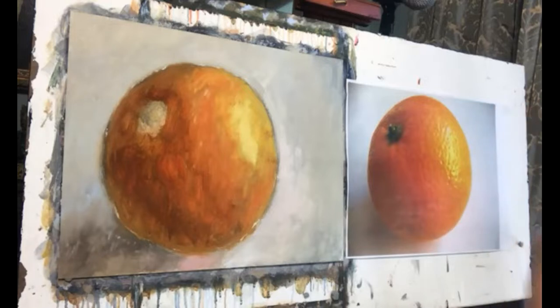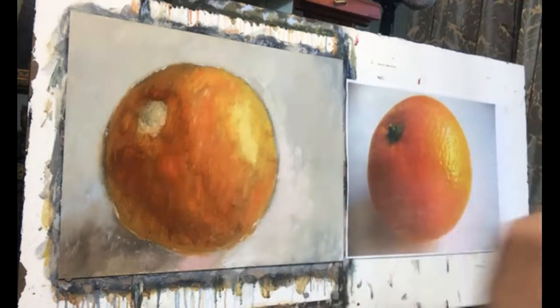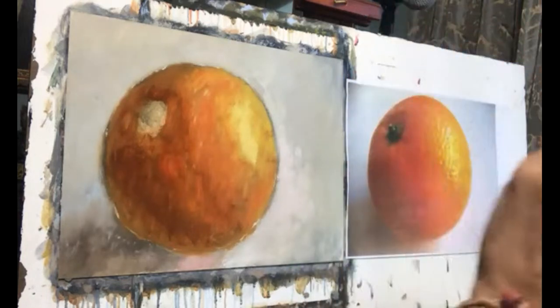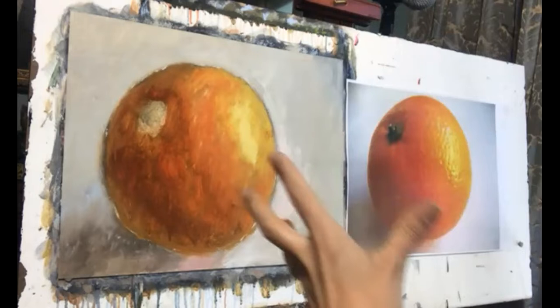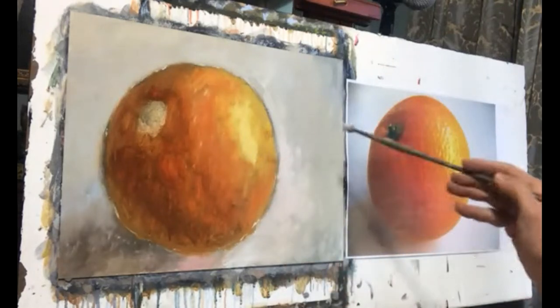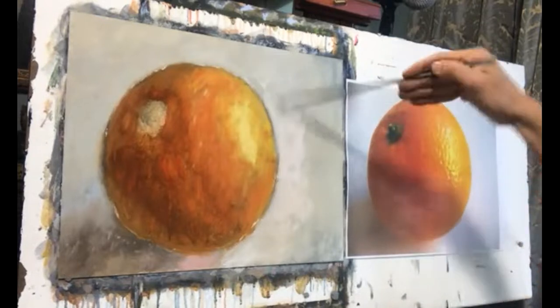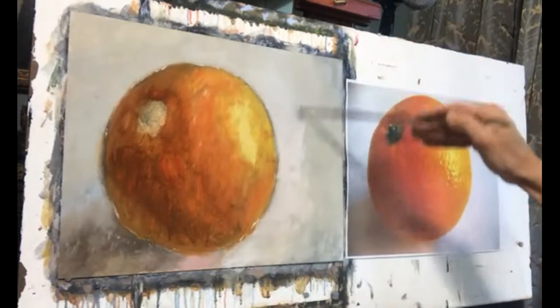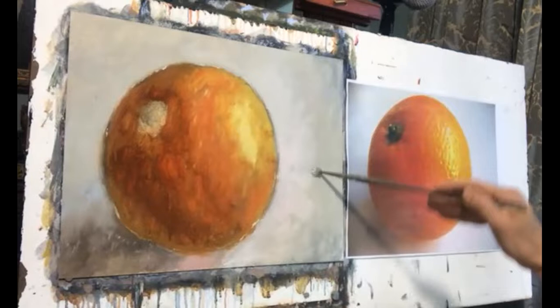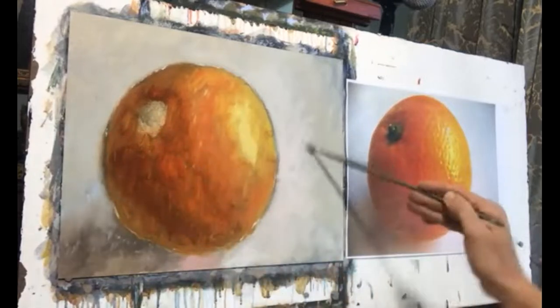So put as much attention and focus on the background as you would put on the actual color of the orange or whatever slice or anything. So I'm going to create a much lighter version on that side to create a sense of light and perspective, and leave this a little bit darker.